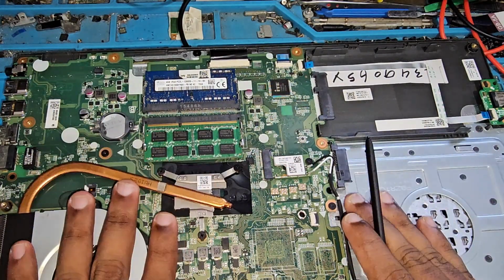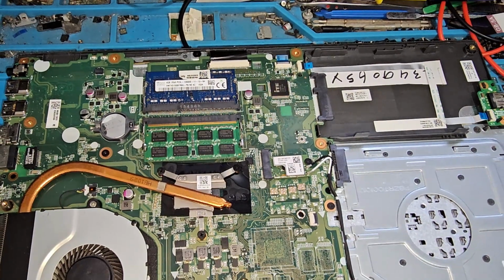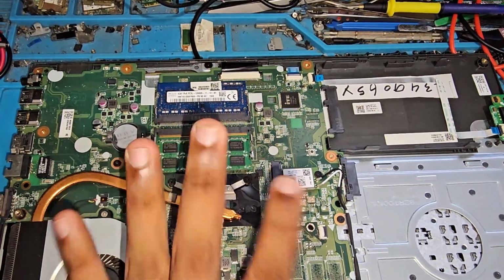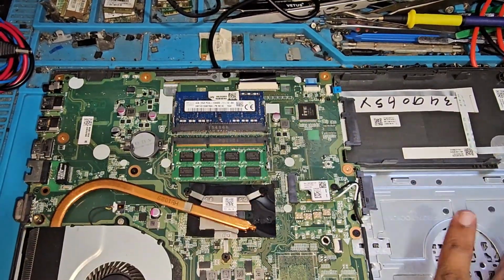See, this is the Acer laptop. Now I show you this laptop. The main problem is it is not turning on. Okay, on this model the on/off switch is in the keyboard.